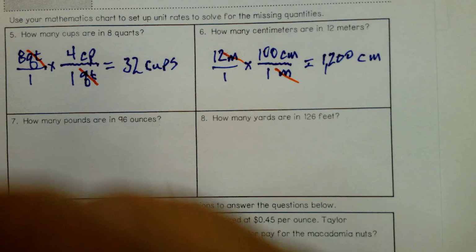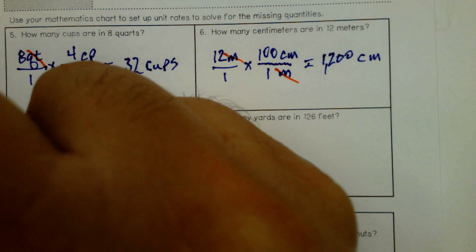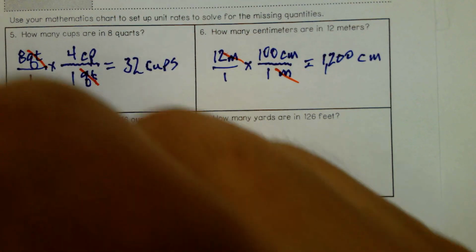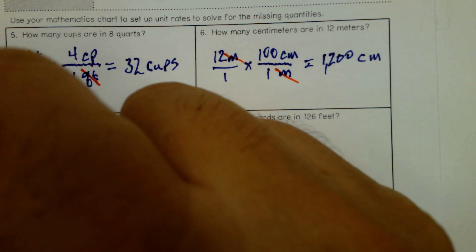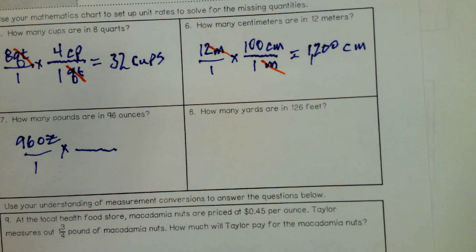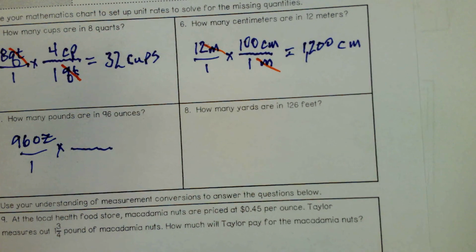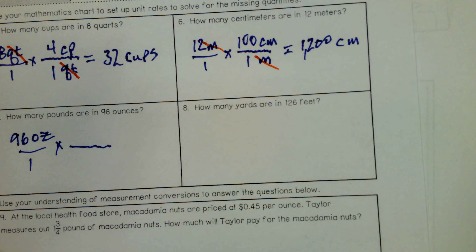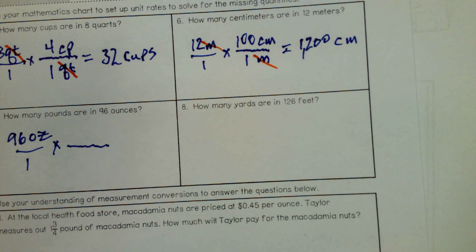Okay. 96 ounces. Let's convert that. And we want to convert that to pounds. So we need to find a conversion there.